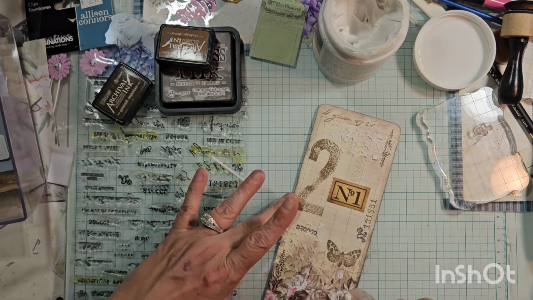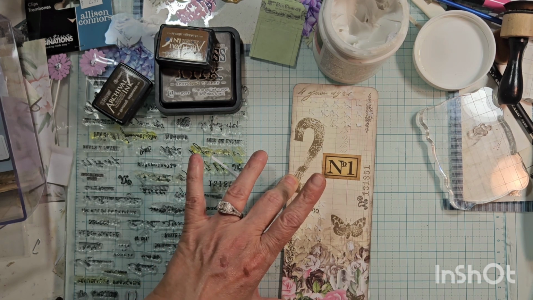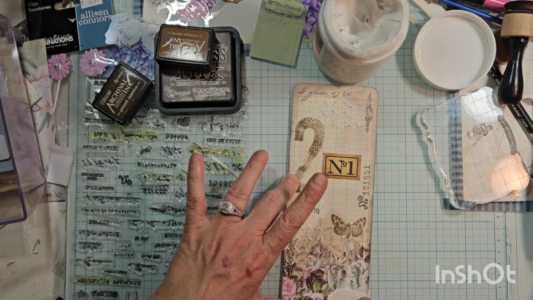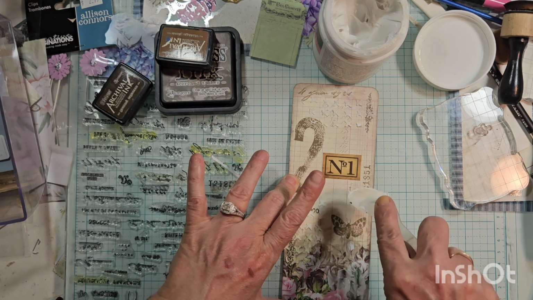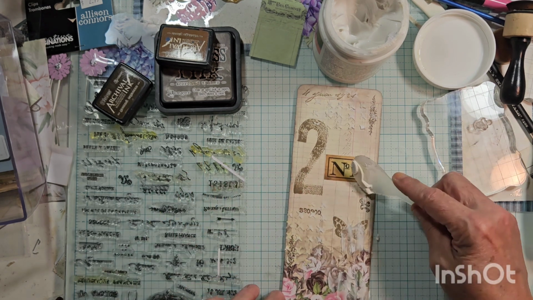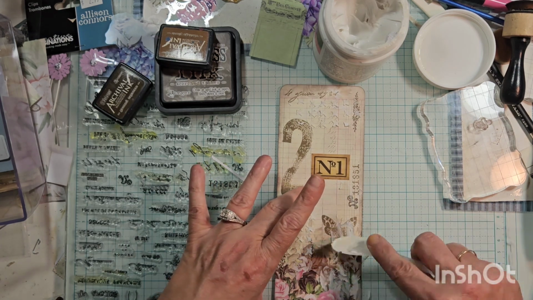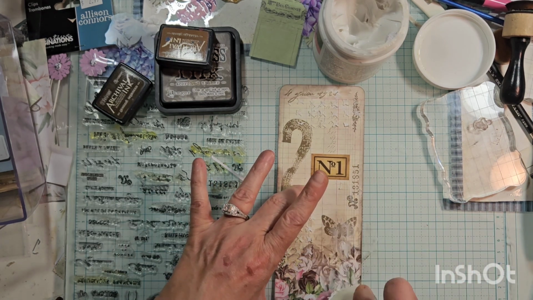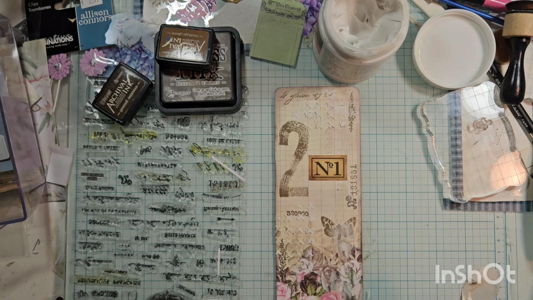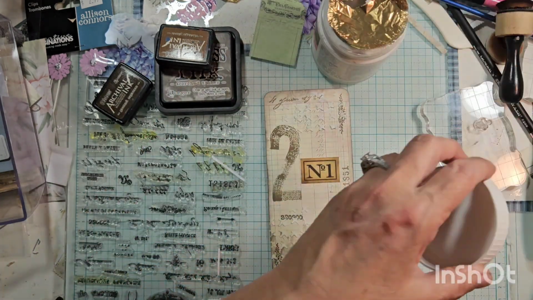What about just a couple of smears? Just for a little bit of texture. I don't know, that just looks kind of messy, doesn't it?